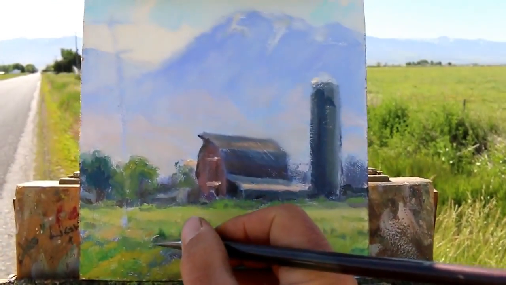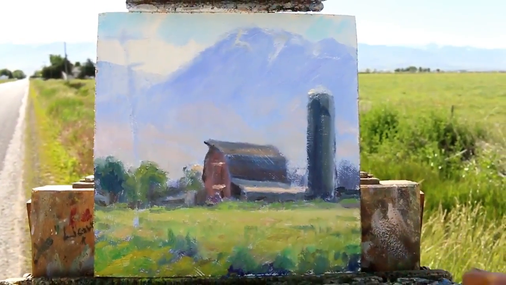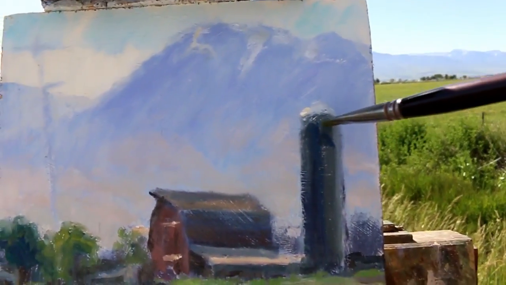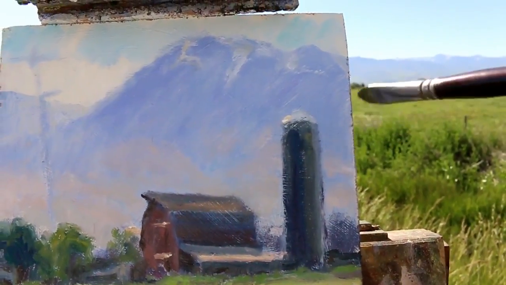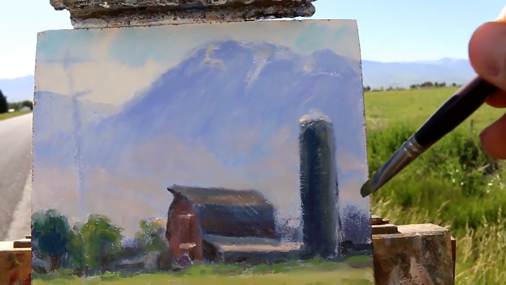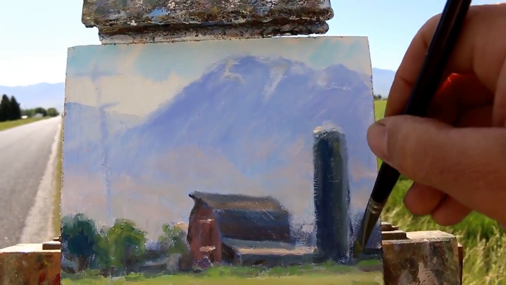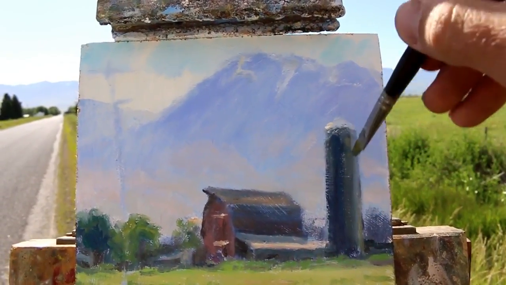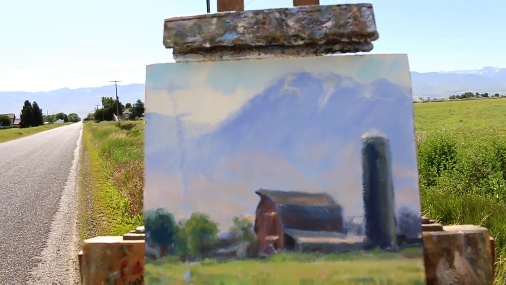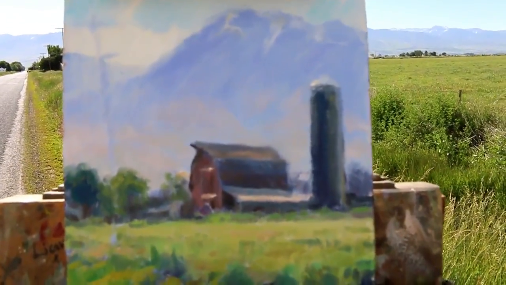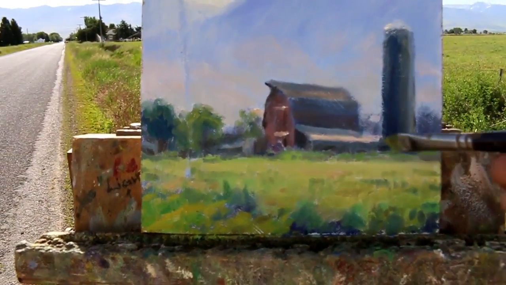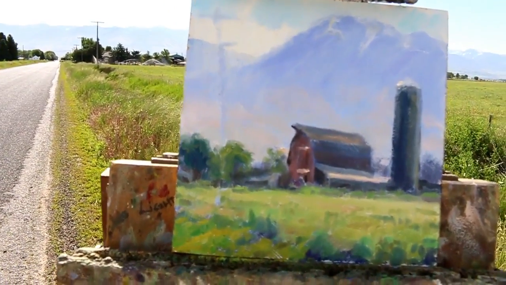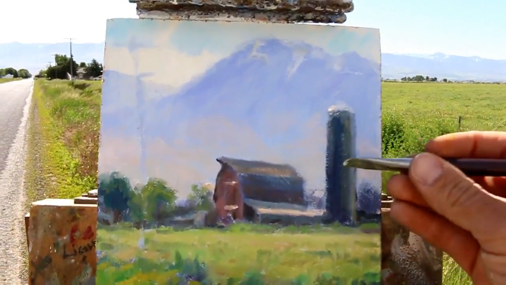Oops, sorry, wasn't even showing you what I was doing. Okay. Alright, I'm just going around trying to see what needs to be fixed or finessed at all. This is the point at which it's both the most relaxing and the most stressful.